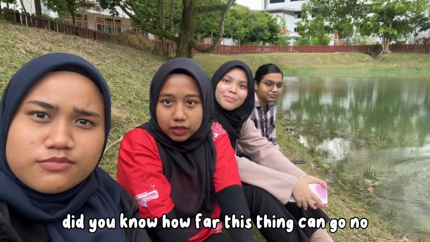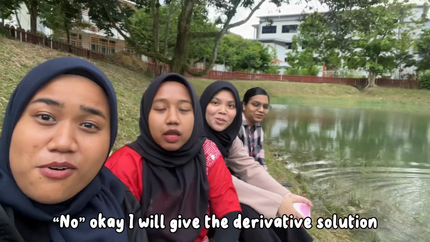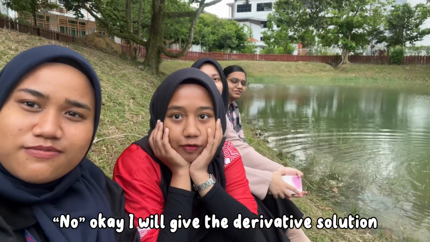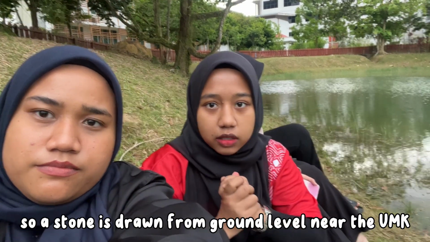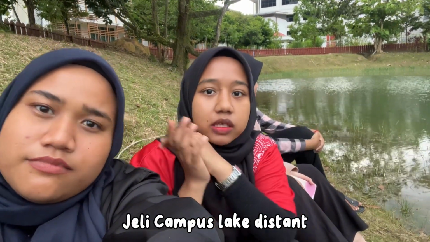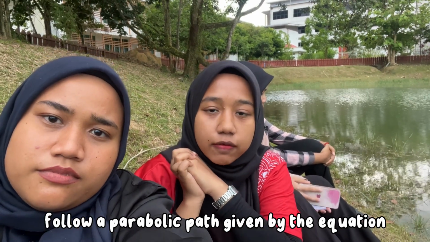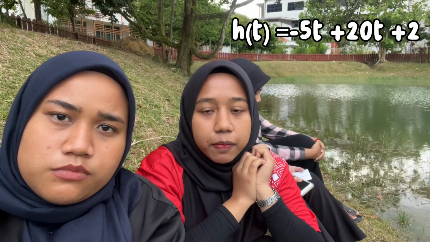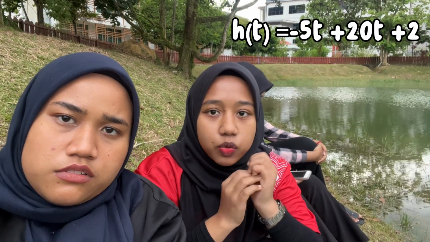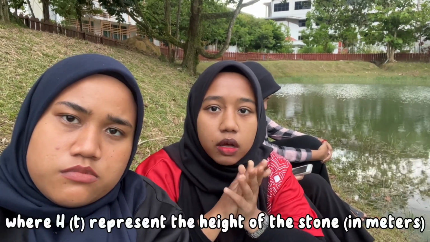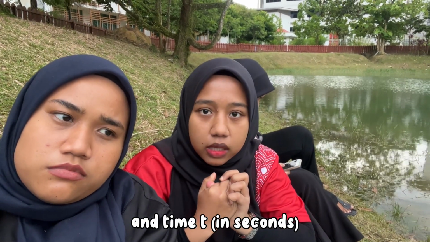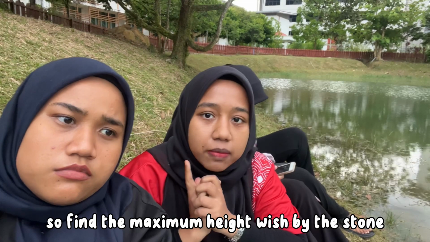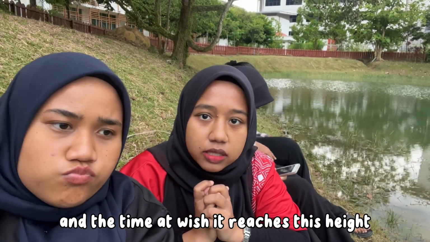Did you know how far this stone can go? No. Okay, I will give the derivative solution. A stone is thrown from ground level near the UMK Jeli campus lake. The stone follows a parabolic path given by the equation h(t) = -5t² + 20t + 2, where h(t) represents the height of the stone in meters and time t in seconds. Find the maximum height reached by the stone and the time at which it reaches that height.